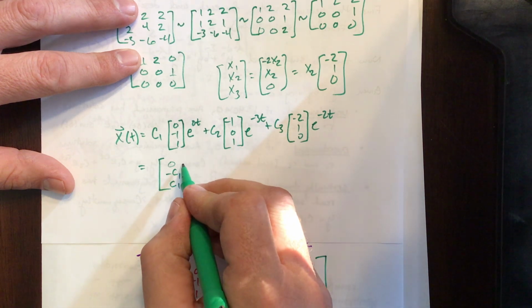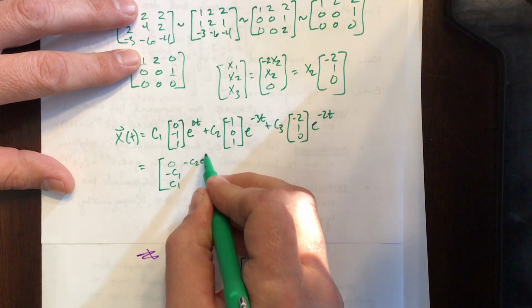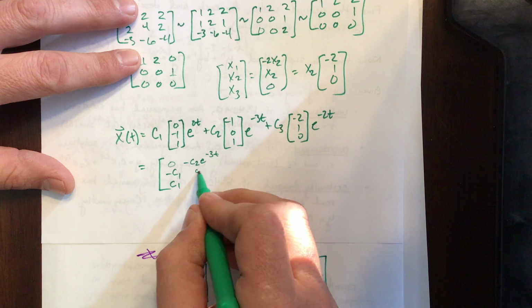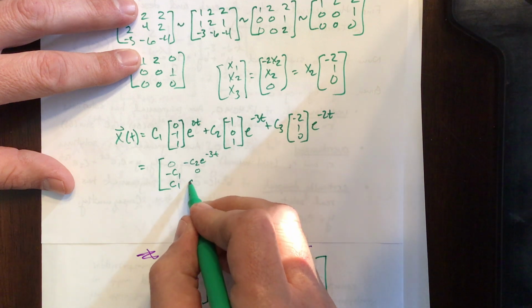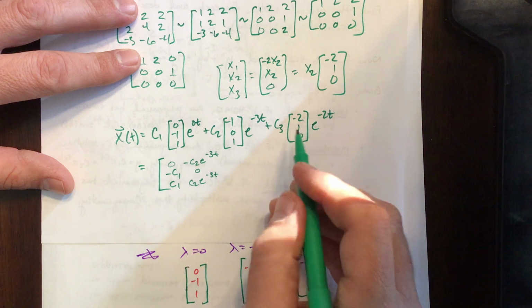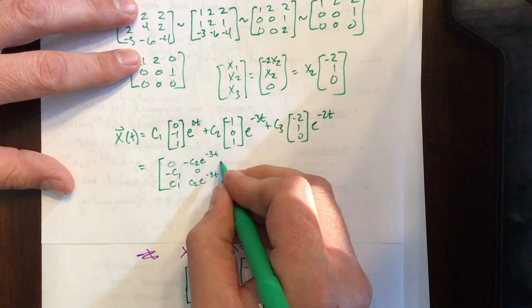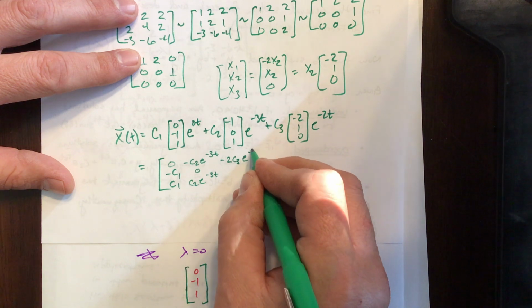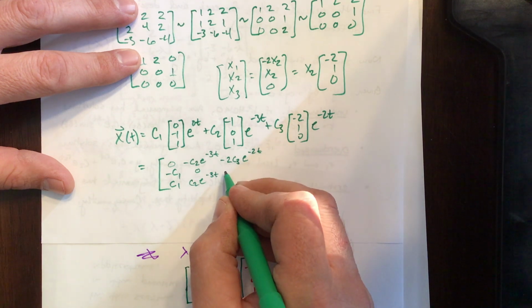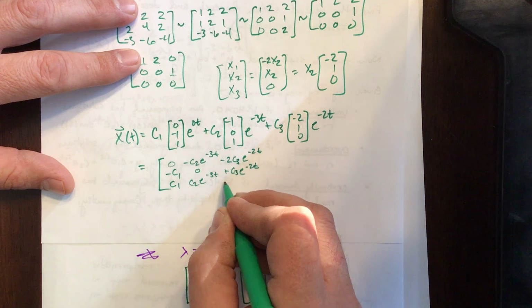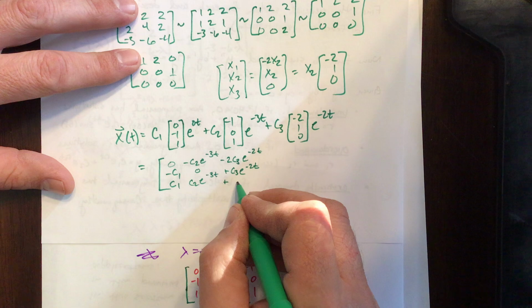Plus minus c2 e to the negative 3t. 0 times c2, that's 0. 1 c2, so that's c2 e to the negative 3t. This is minus 2 c3 e to the negative 2t, plus c3 e to the negative 2t, plus 0 times c3, 0.